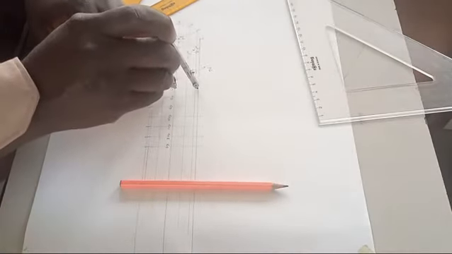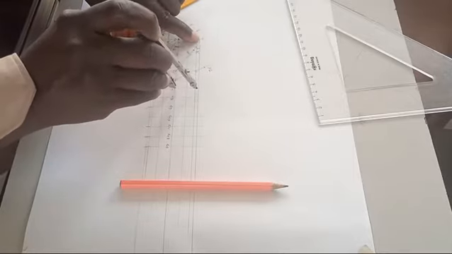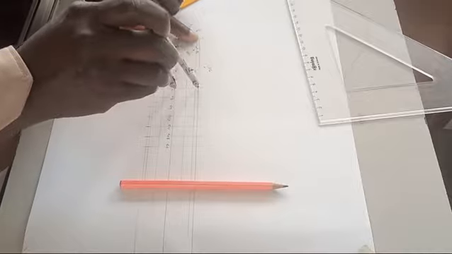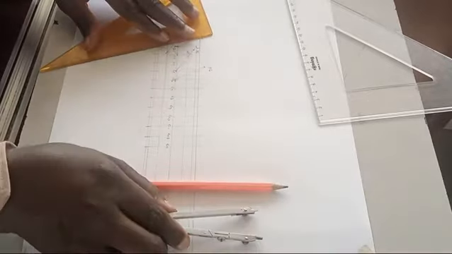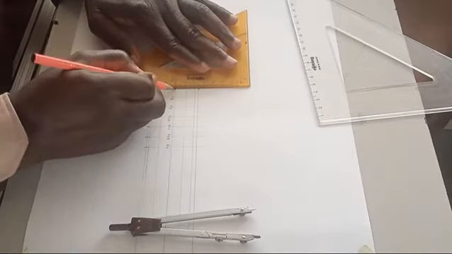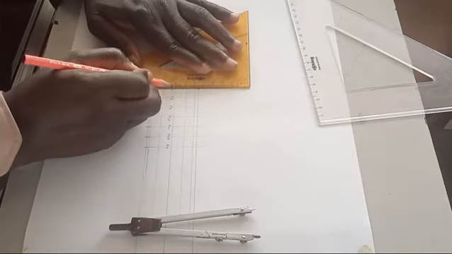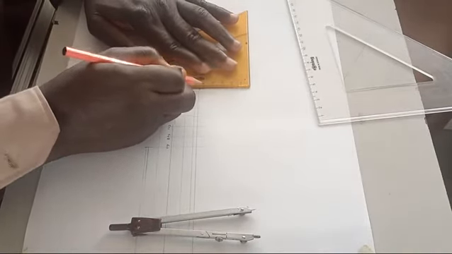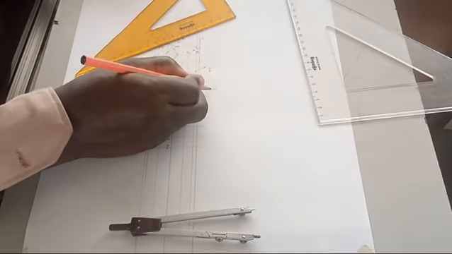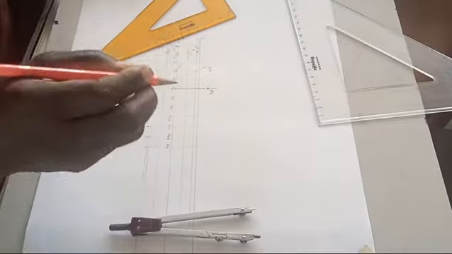Now go to center 7 and mark arc on horizontal line 7. You can see it is at the top. It will be at this point. So just put it on it like that and measure 35. 10, 20, 30, 35. That's the point. So this is P7.